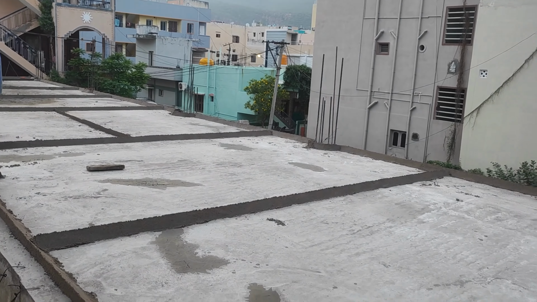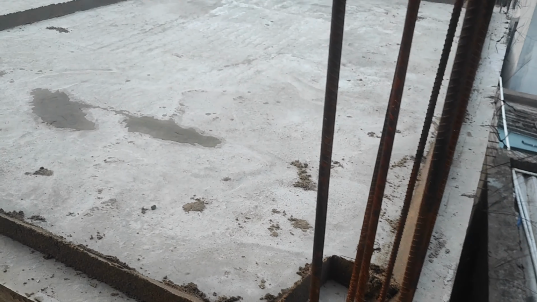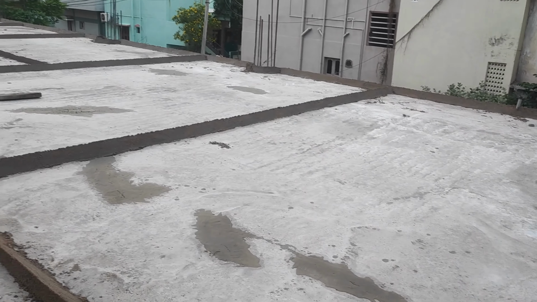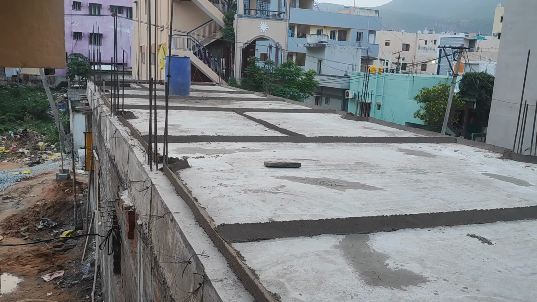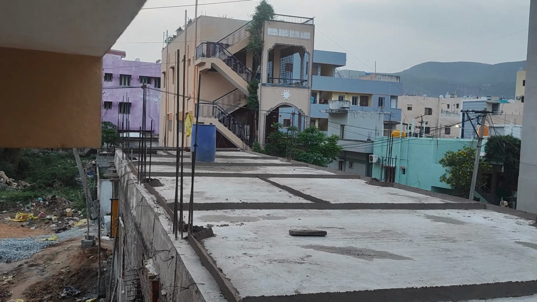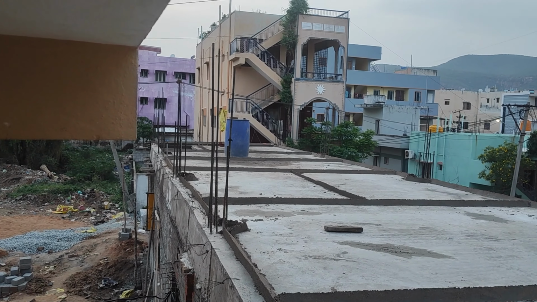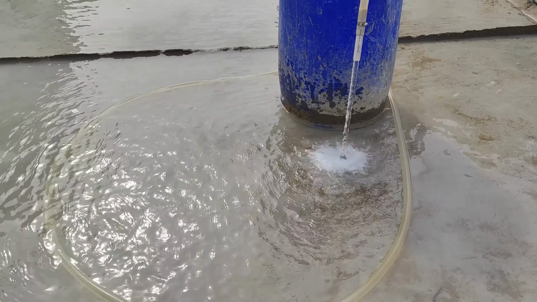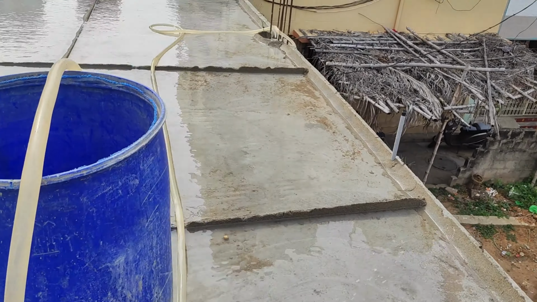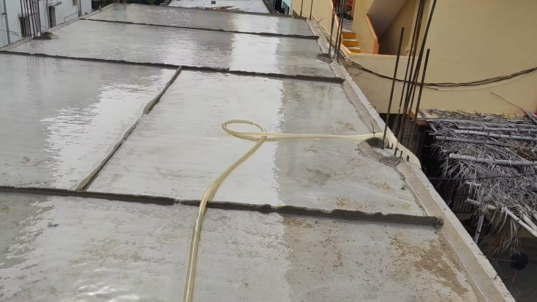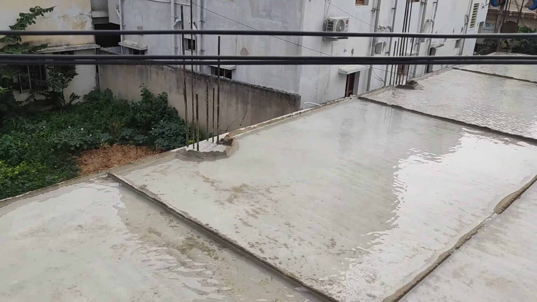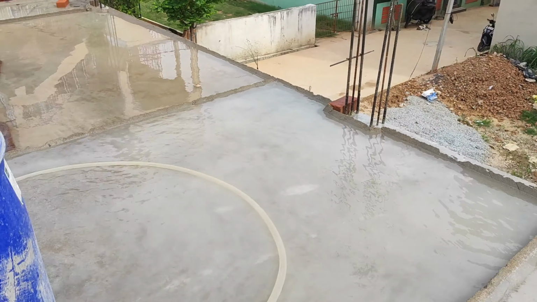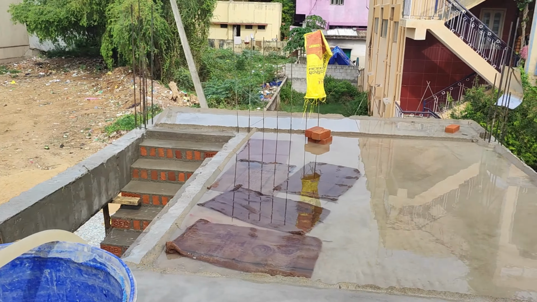To ensure effective curing, the entire slab surface is divided into smaller sections using small cement bunds or barriers. These sections are then filled with water, allowing the slab to remain submerged and wet for long durations without needing constant watering. This traditional method ensures that every part of the slab retains moisture evenly, preventing shrinkage or surface cracks.